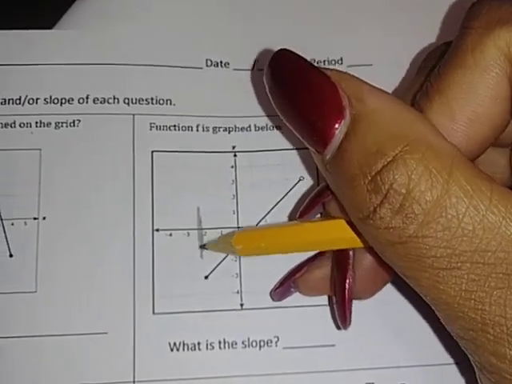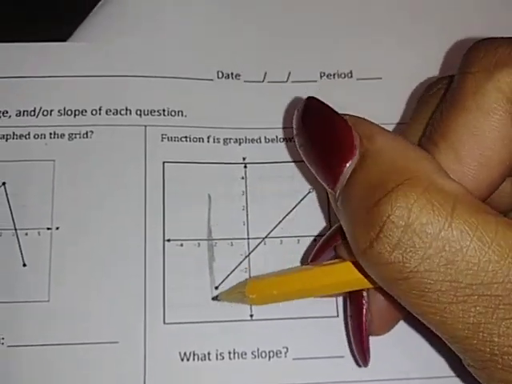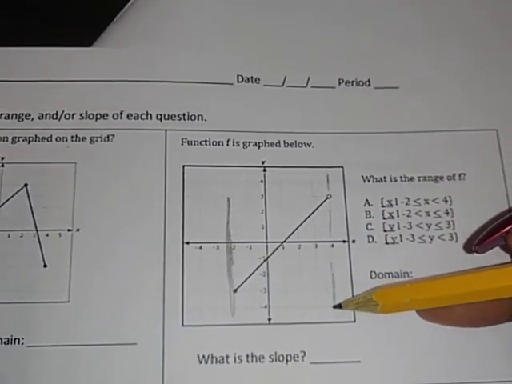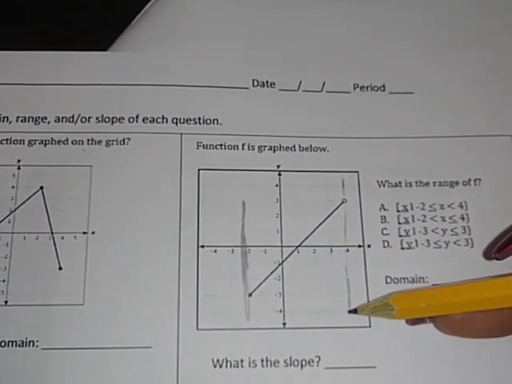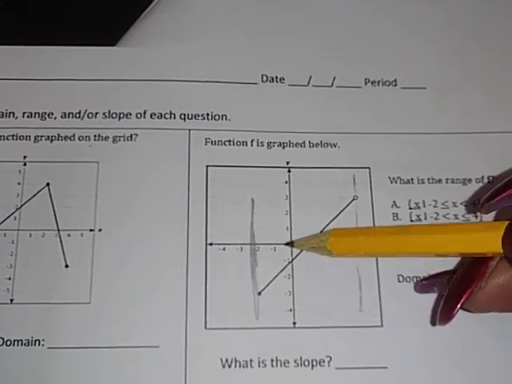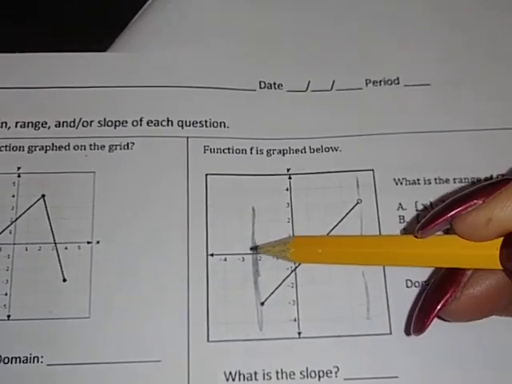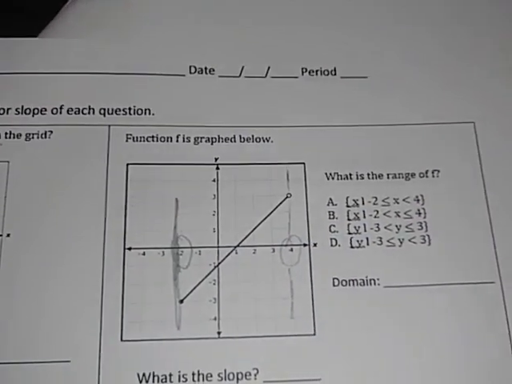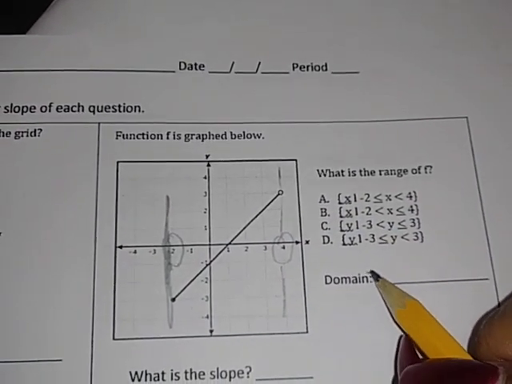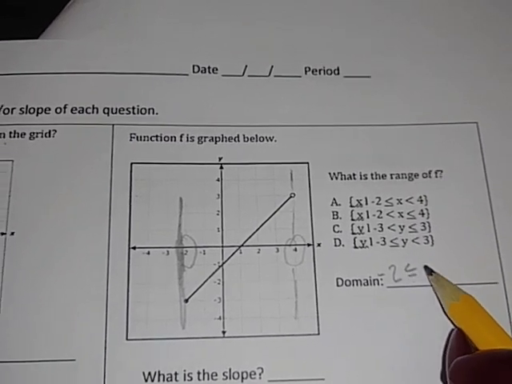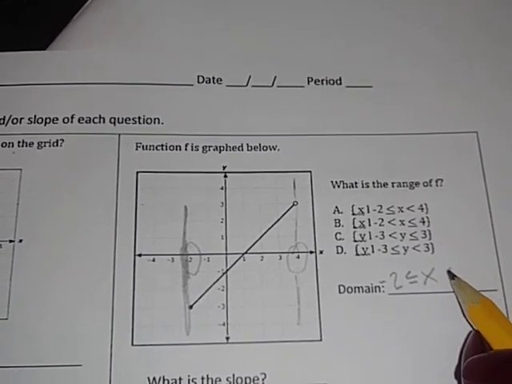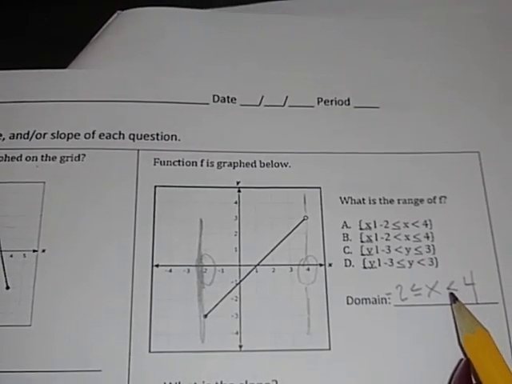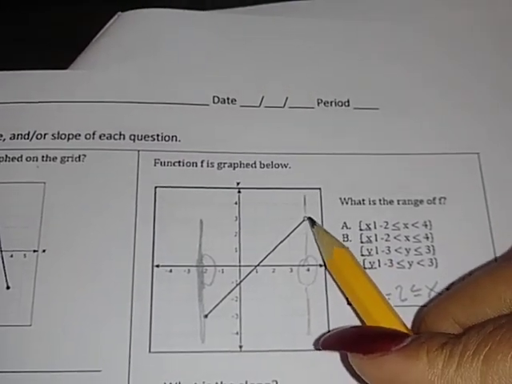Okay, domain values. Crosses here. This is how far left. This is how far right. So the domain is from -2 to 4. Domain from -2, closed circle, to 4. Open circle is at the 4.